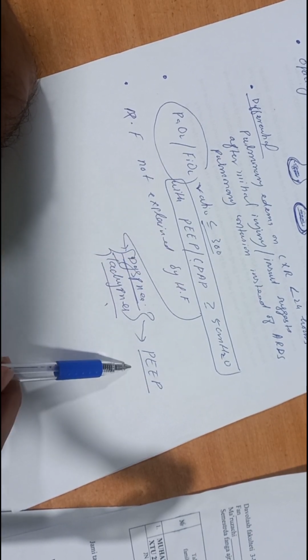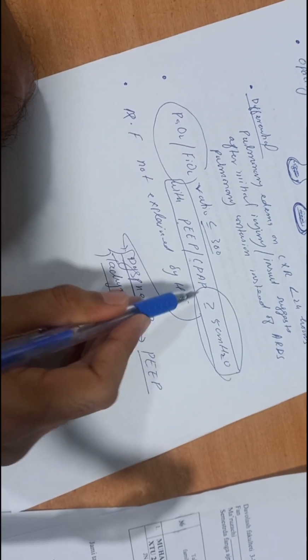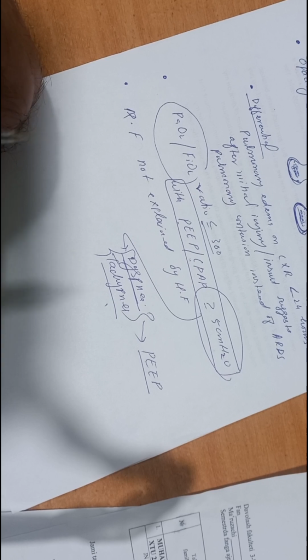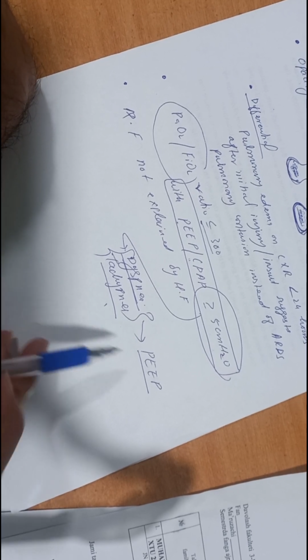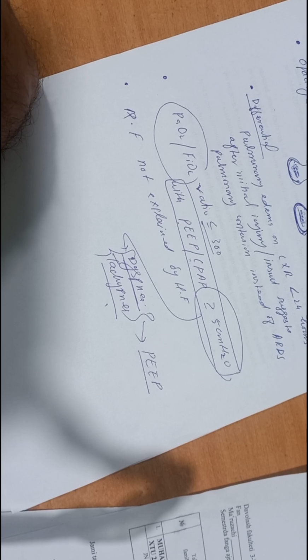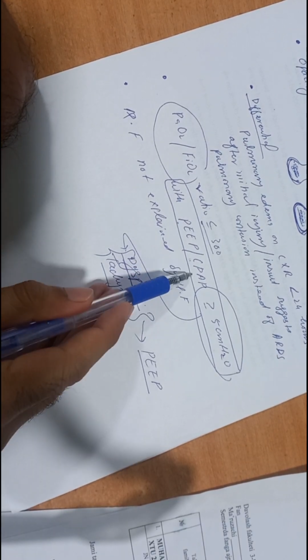And after this, if you see that these values are greater than 5 centimeters of H2O, it means that the patient is responding well to this therapy. The patient is responding well to the mechanical ventilation we are providing through PEEP, or to CPAP.